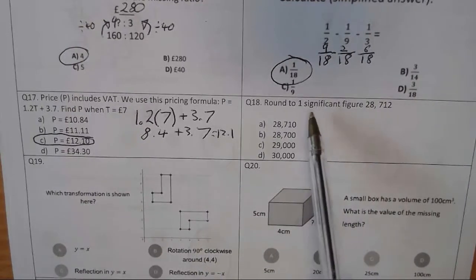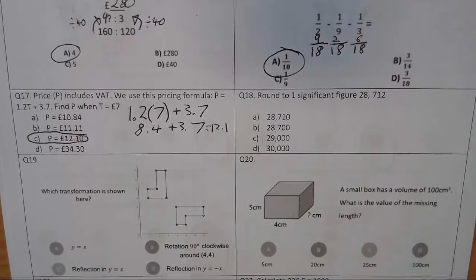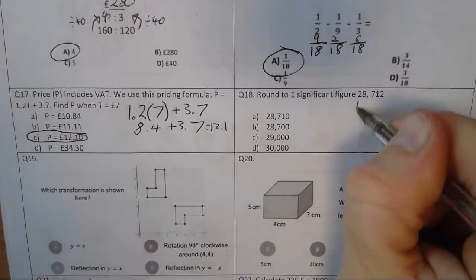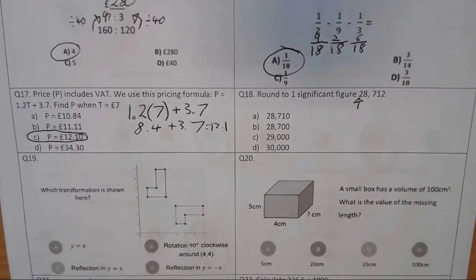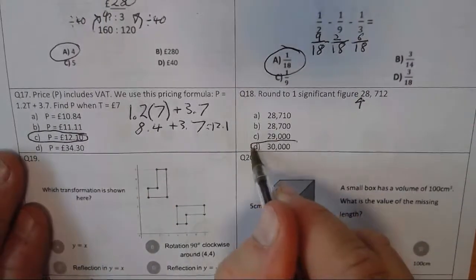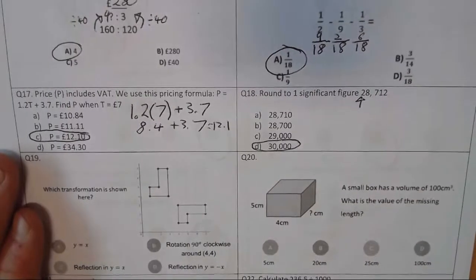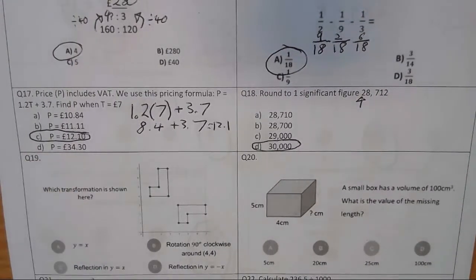One significant figure, question 18, just means the most important column. So the most important column is this one, the 10,000s column. So I need to round to the nearest 10,000. And that's 30,000. If it's one significant figure, it's just that first column that I need to be considering.